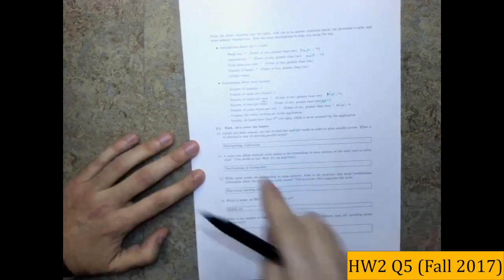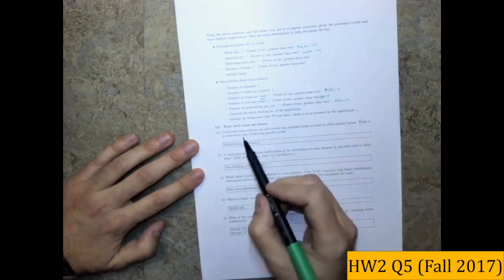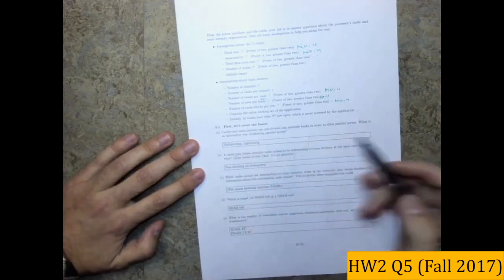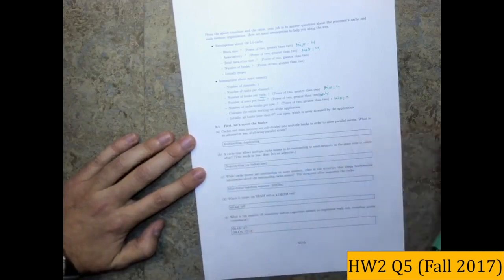First, in 5.1, some basic questions. A: the cache and main memory are subdivided into multiple banks in order to allow parallel accesses. What is an alternative way of allowing parallel accesses? As Onur explained in his lectures, the answer is multiporting or duplicating.